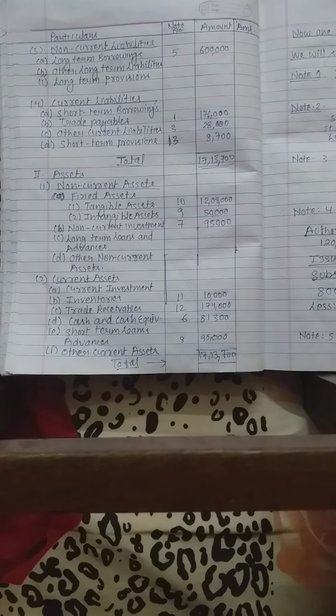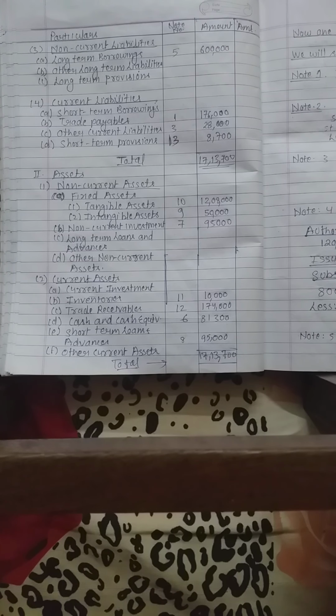Now see the next page. Your third main heading is non-current liabilities. Under this, 3 subheadings are there: long-term borrowings, other long-term liabilities, long-term provisions. Tax liability is not there, so that's why I'm not mentioning it in the balance sheet right now.